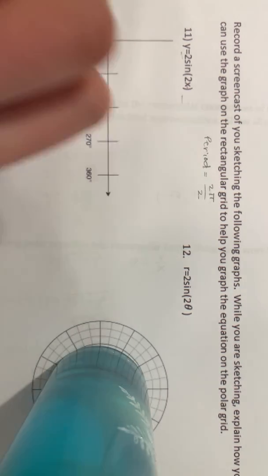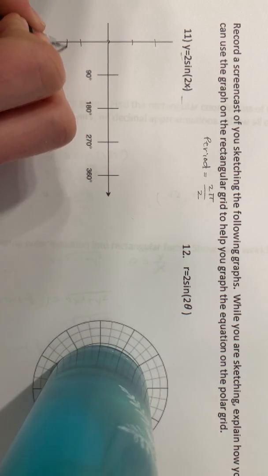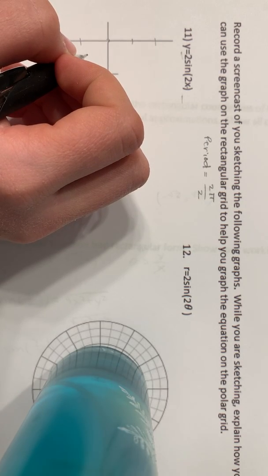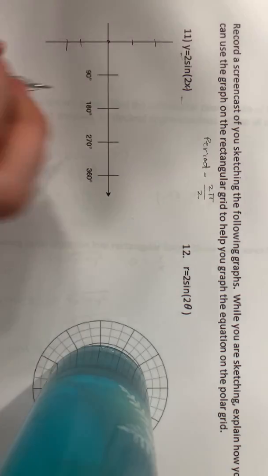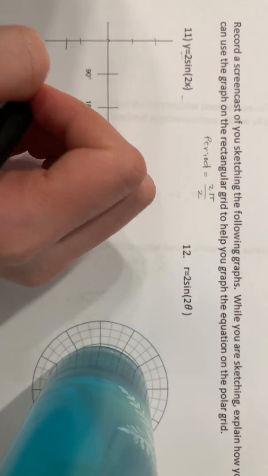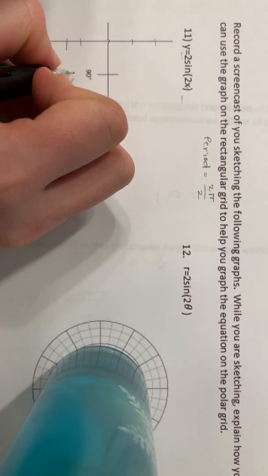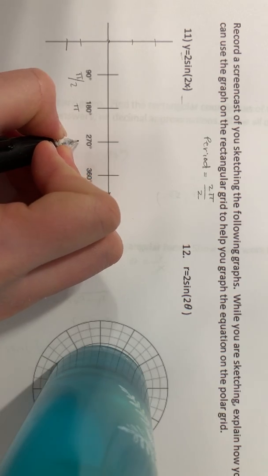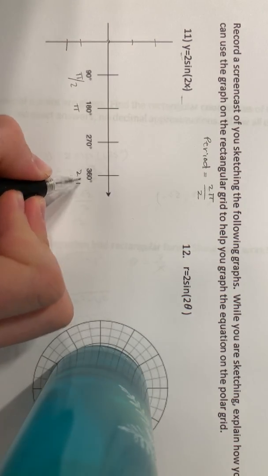And then our amplitude is 2. And then -90 degrees would be pi halves. And this is pi. And so forth. And this is 2 pi.